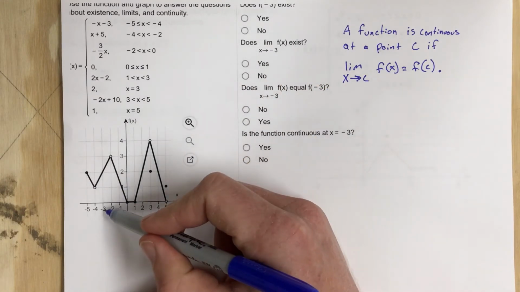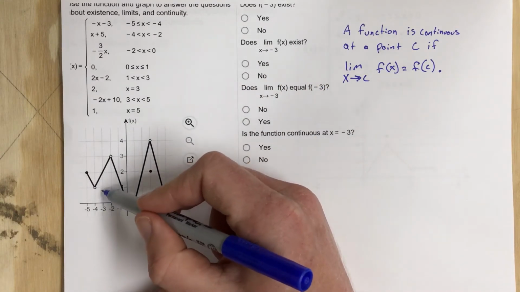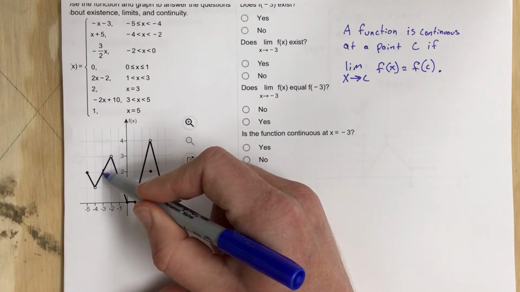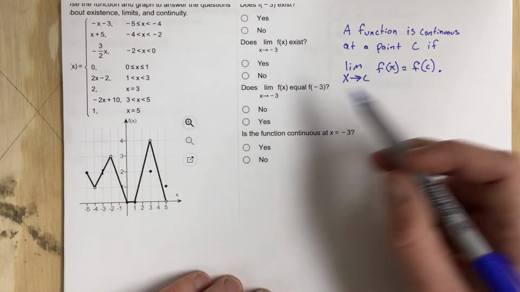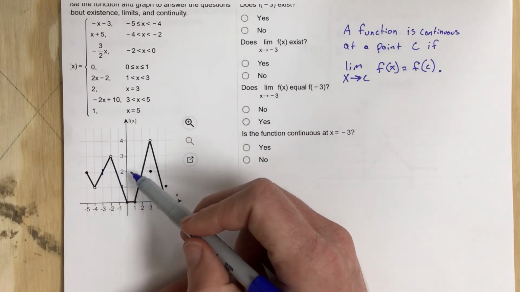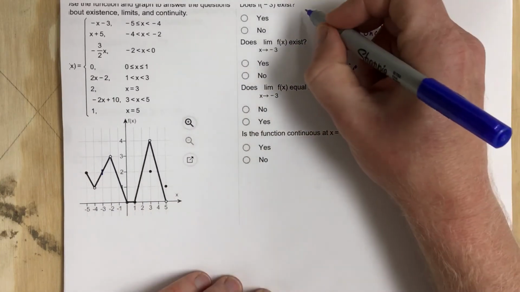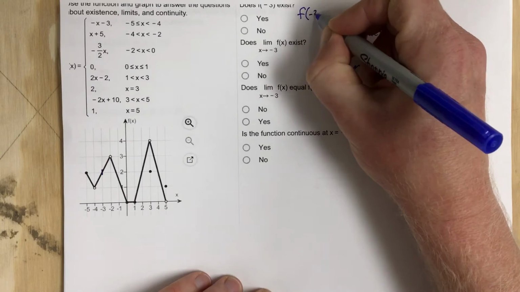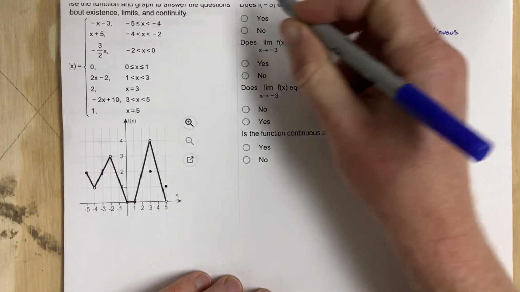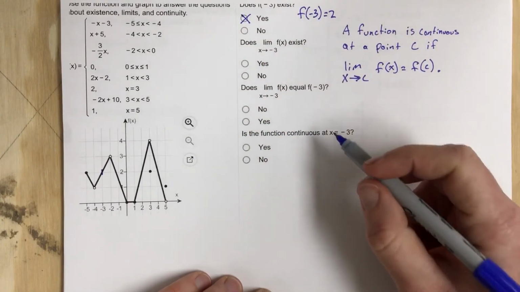So we go to negative 3 and we look right here. If we go up from negative 3, this is where we intersect that line. So does f of negative 3 exist? Yes, it does. f of negative 3 is 2. So we can say that f of negative 3 equals 2, and the answer to that question is yes.